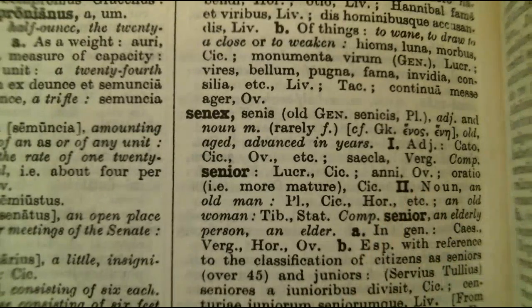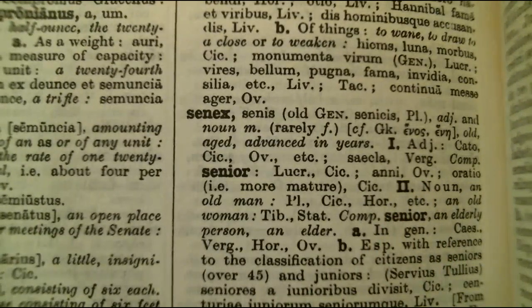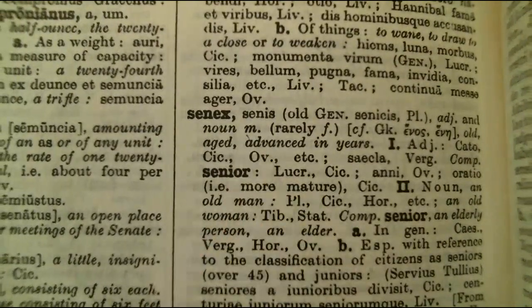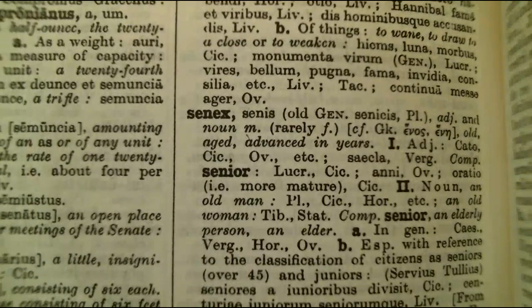It doesn't mean old age, it just means old. So it is masculine, right? So it being a noun or adjective is not going to let you know if it's the diminutive or not, because it can be either, right?